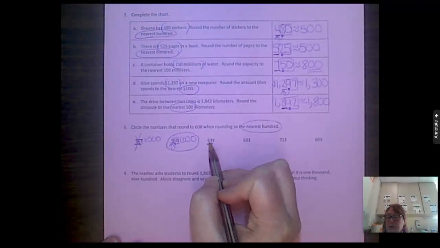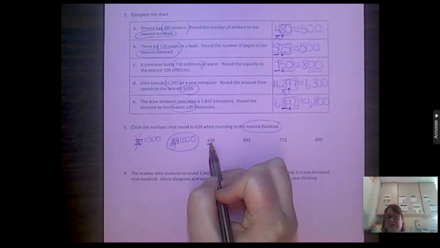So when I say 4 or below, I mean a 4, a 3, a 2, a 1, or a 0. If it's a 4 or under, that means we leave the number that we underlined alone. 4 or below, leave it alone. So the 6 we left alone, it stays a 6. And these two numbers become zeros. So can we circle that one? Yes, because it stayed 600 or rounded to 600. So try these last 3 on your own if you're not already working independently, and then come back and check with me, okay?